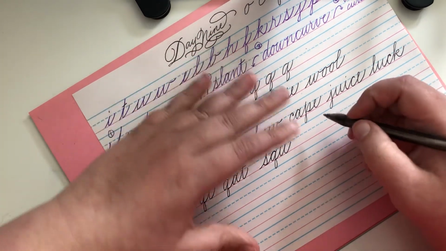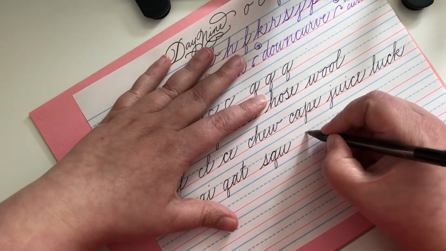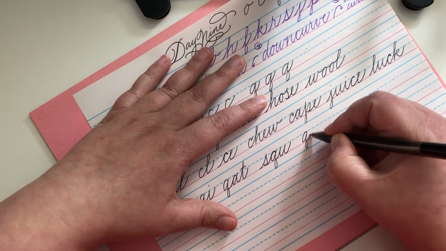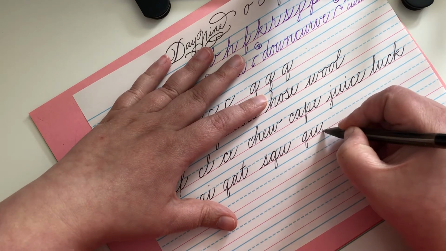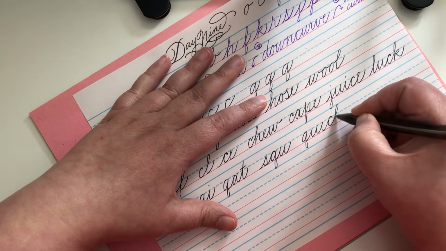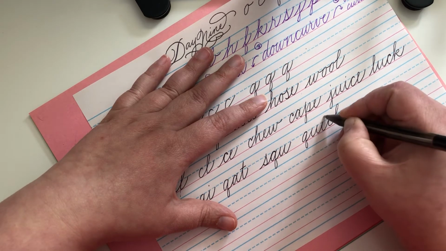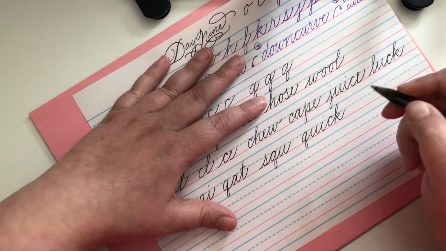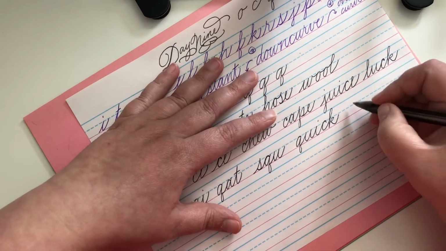How about we write quick? Notice how quickly I wrote that word. And quiet.